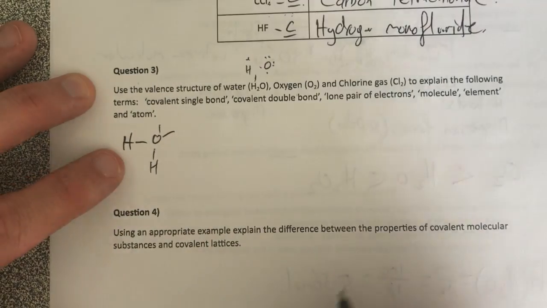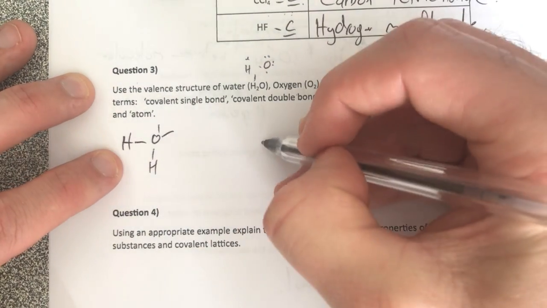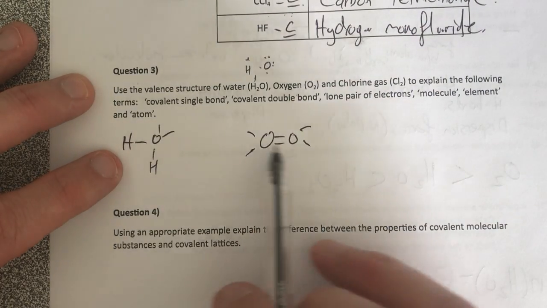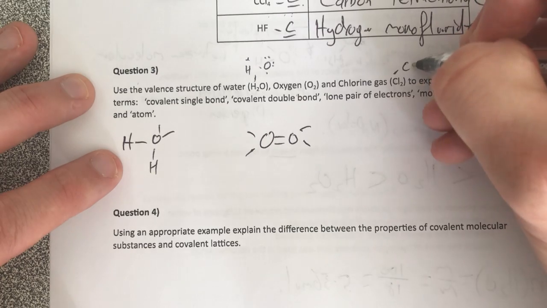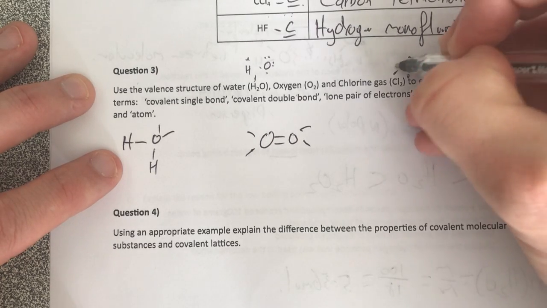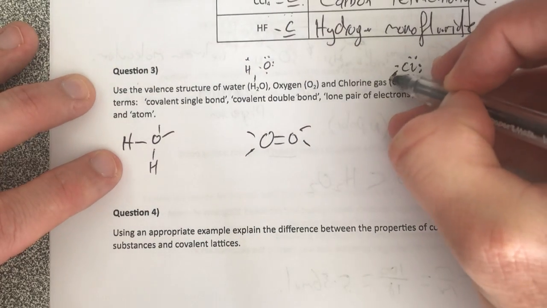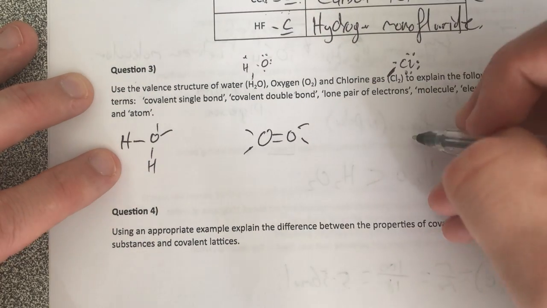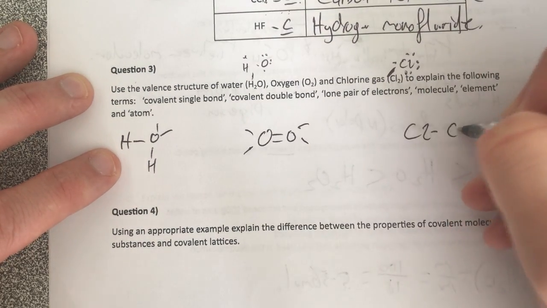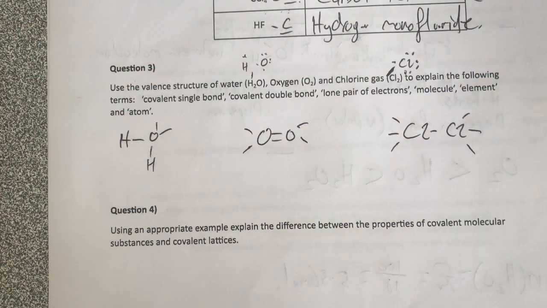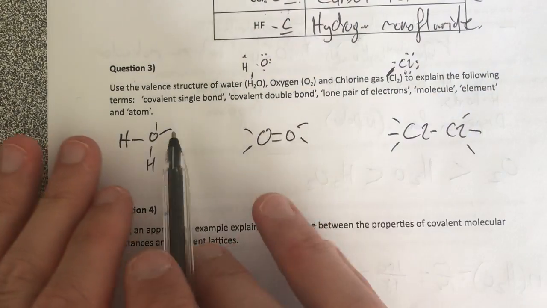So therefore there's water there. Oxygen, again, after a while of doing this, a bit of practice, you'll remember what oxygen and water look like. And then chlorine gas, draw out my Lewis dot structure and I can see the fact that it's going to be chlorine bonded to chlorine, with lone pairs of electrons lying around. Now there's my structures. Now I need to identify the following things.